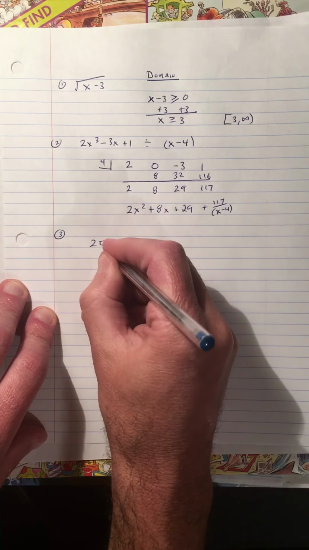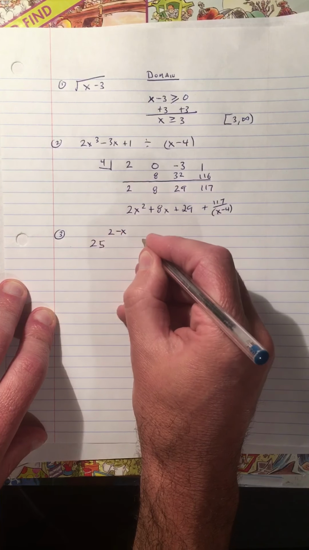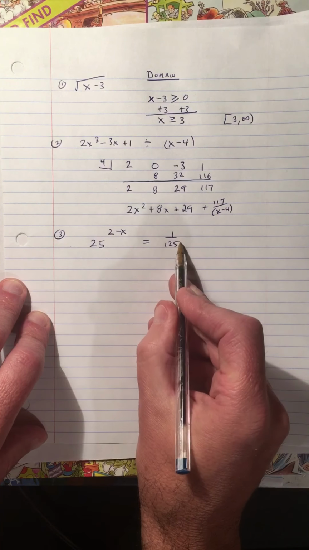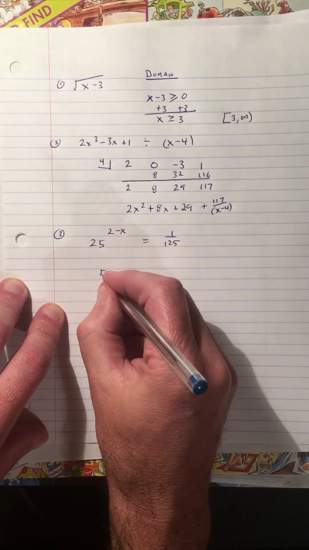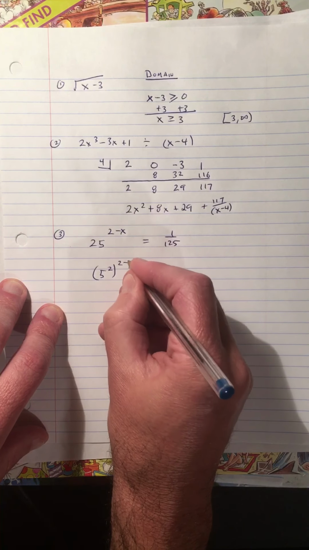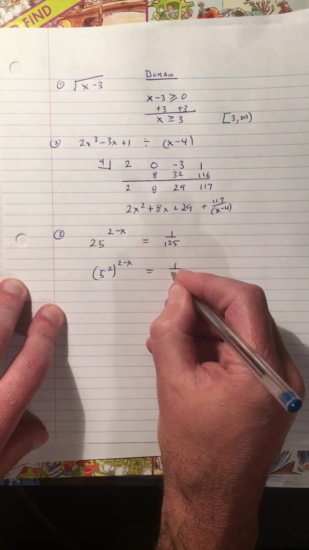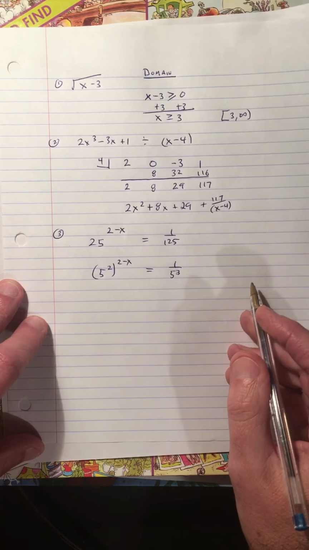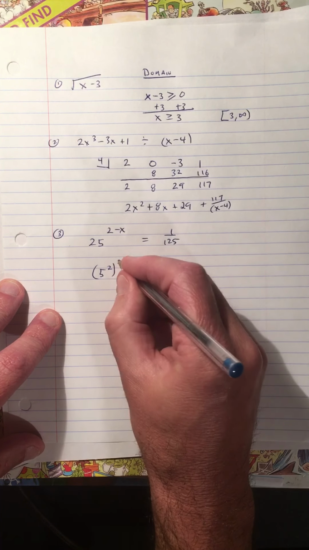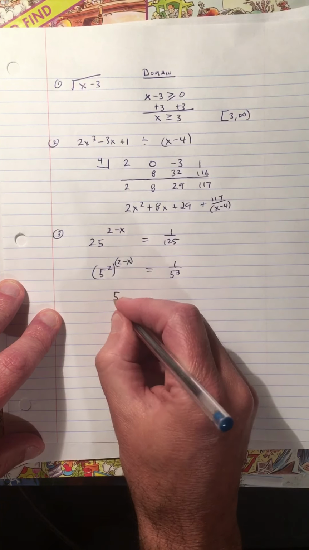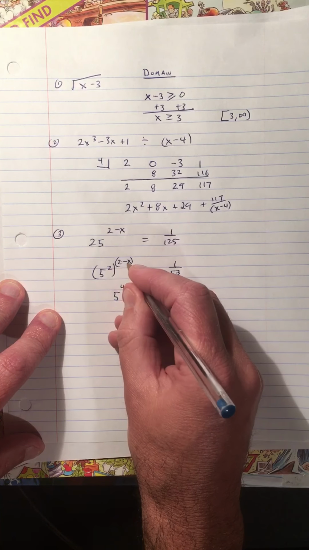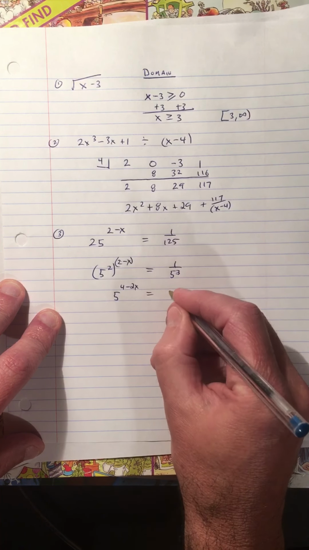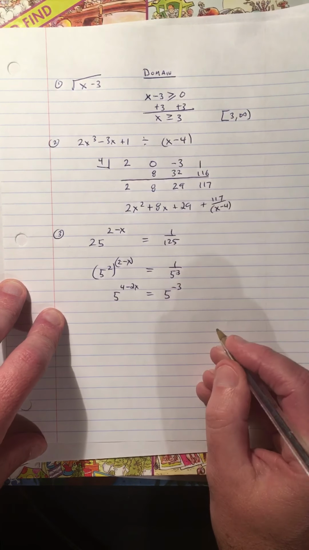Somebody may say, solve 25 to the 2 minus x equals 1 over 125. And what you're supposed to notice is the base here is 5. So this is 5 squared to the 2 minus x equals 1 over 5 to the third. 5 times 5 times 5, 125. So when you raise a power to a power, what you do is you multiply. You've got 5 to the 2 times 2, that's 4, and 2 minus x, 4 minus 2x. And this, 1 over 5 to the third, can be written as 5 to the negative 3.